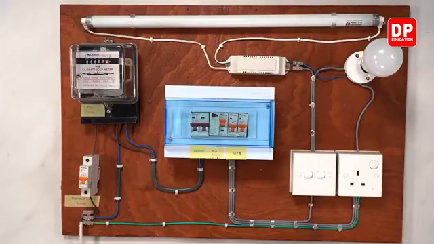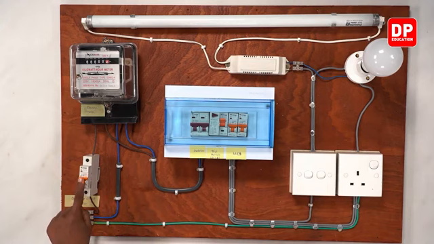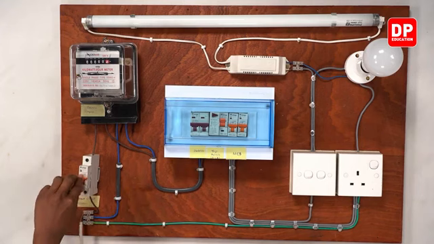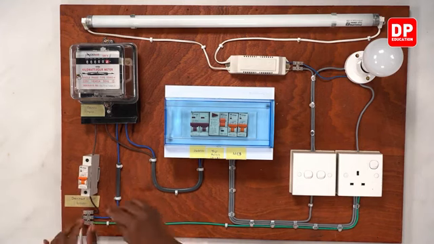So this first component is known as the overload circuit breaker or the service fuse. Now if you look at the service fuse, it is in the on position now. When you push this lever up, it is on. When you bring the lever down, it's going to be off. This is the off state.